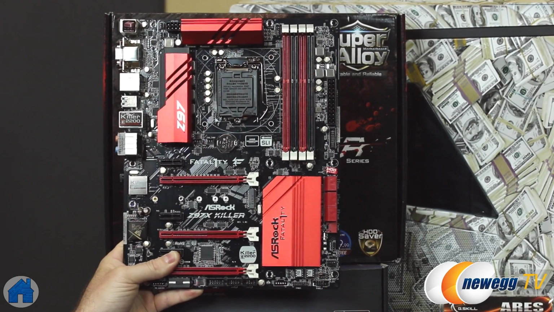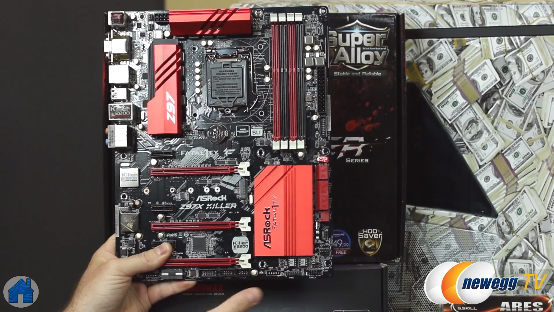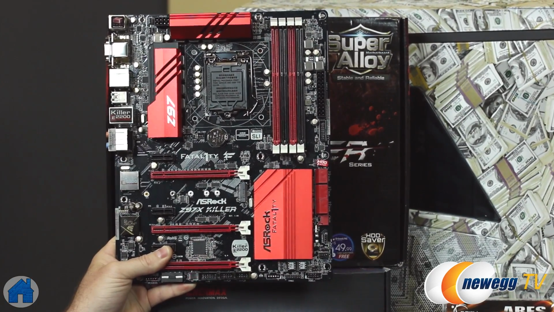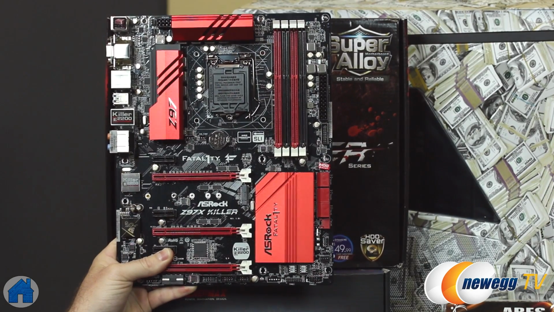Another thing to keep in mind with the motherboard is the form factor, or basically the size. This is a standard ATX motherboard. You'll also find micro ATX that we're going to use in the other system, and mini ITX, which is even smaller.